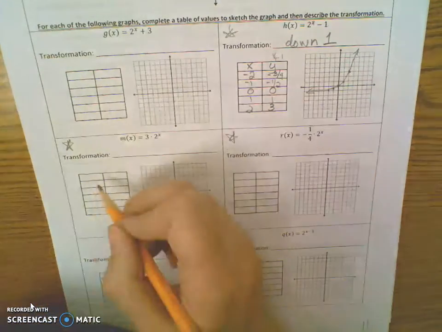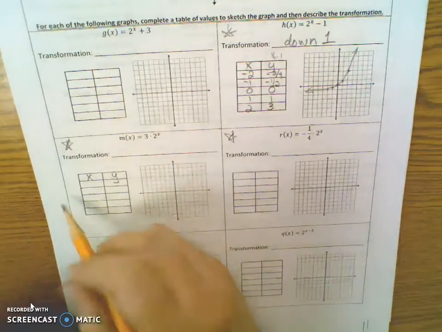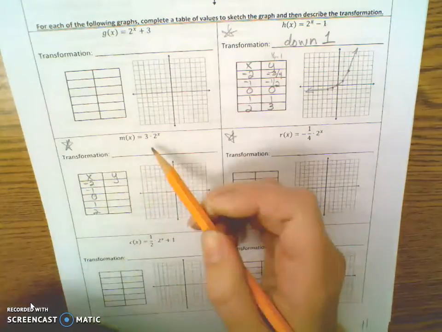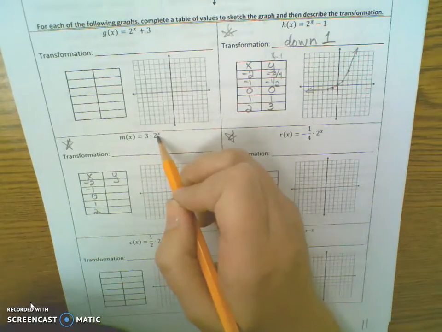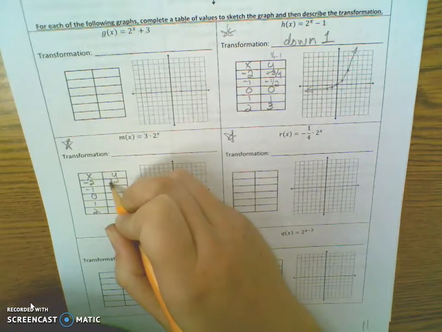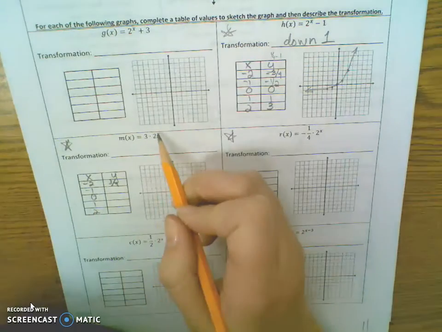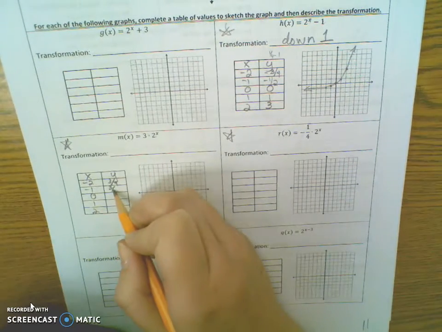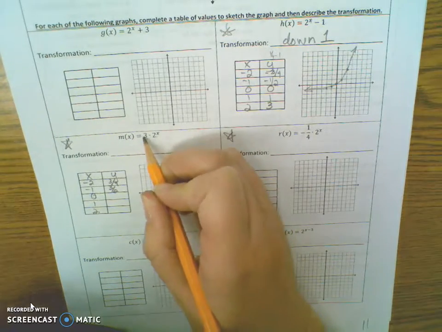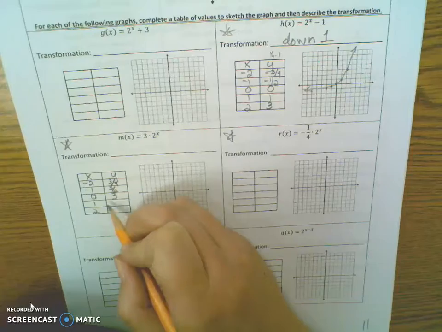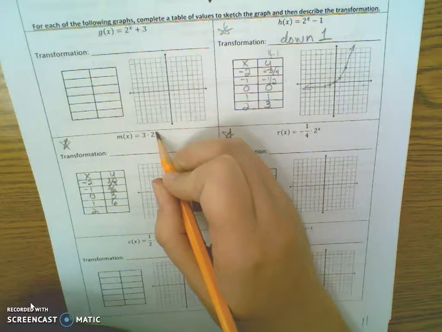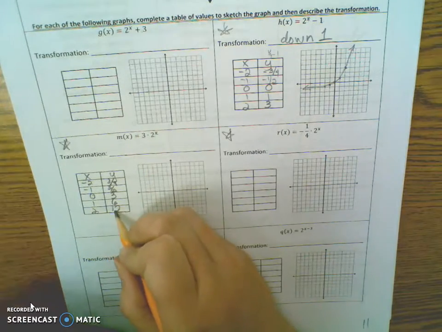This one right here, we'll do the same thing. So here's my x and y, and then I'll do -2, -1, 0, 1, and 2. If I have 3 times 2 to the -2, 2 to the -2 is 1/4, so I have 3/4, and then -1 is going to be 1/2, so I have 3/2. 0 is going to make that 1, 2 to the 0 power is 1, 3 times 1 is 3, 2 to the first power is 2, times 3 is 6, and then 2 to the second power is 4, times 3 is 12.